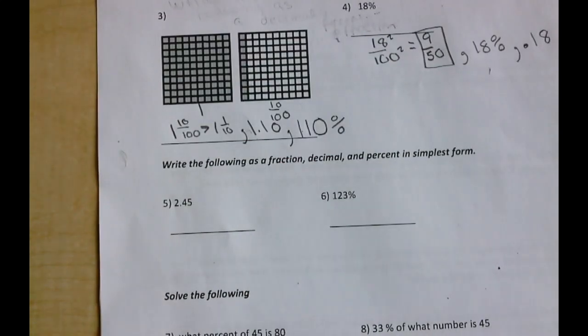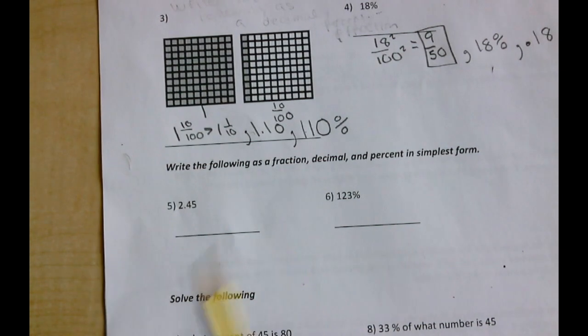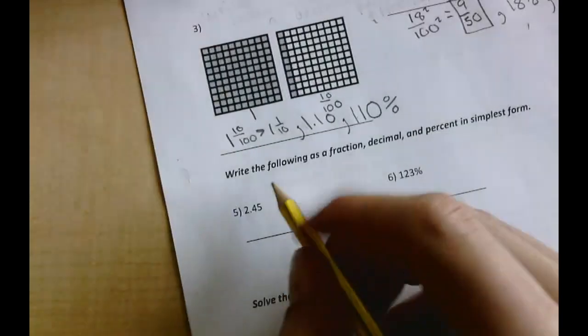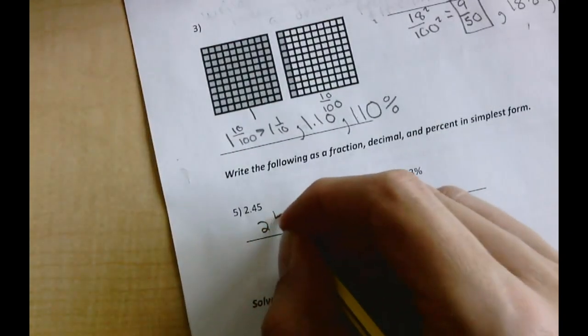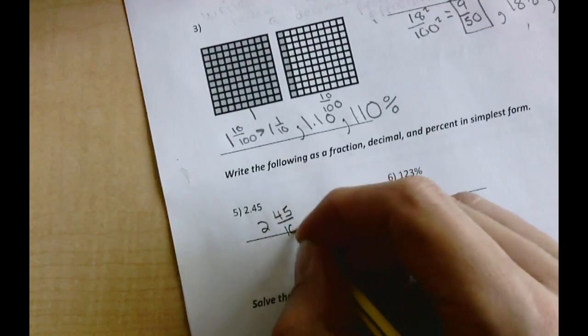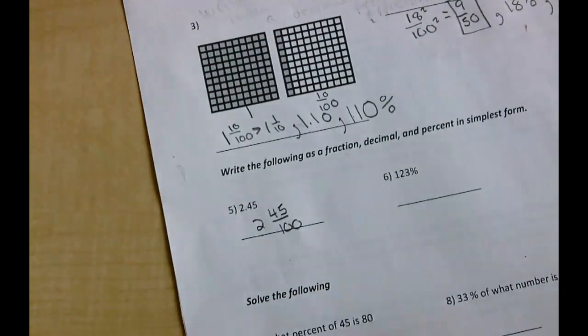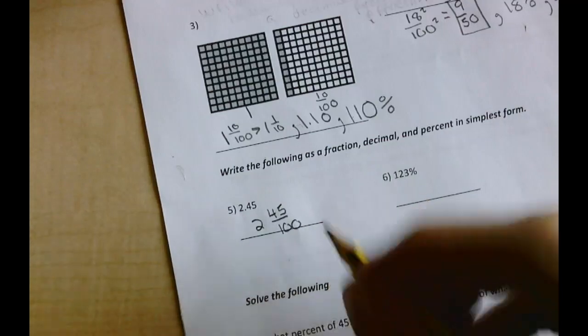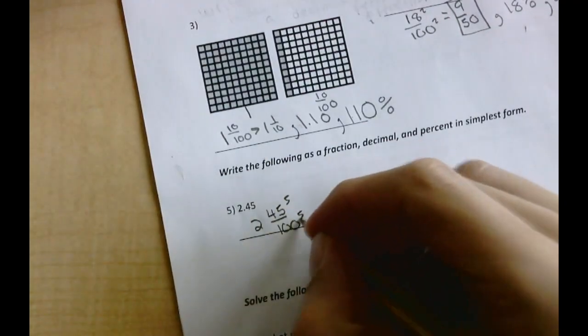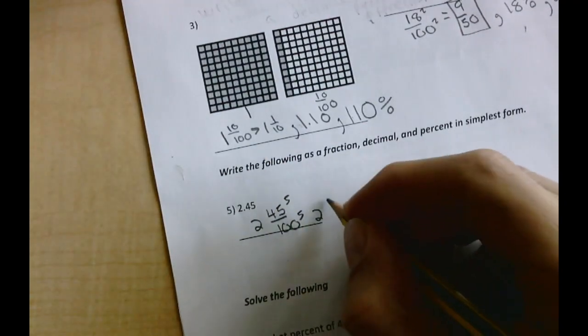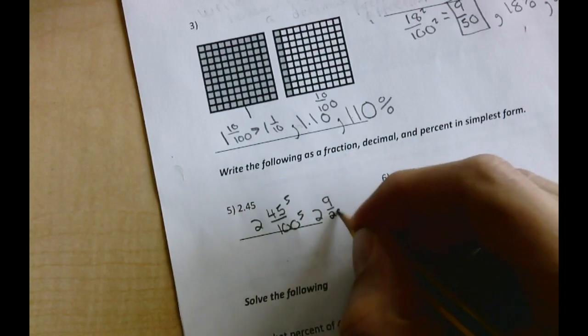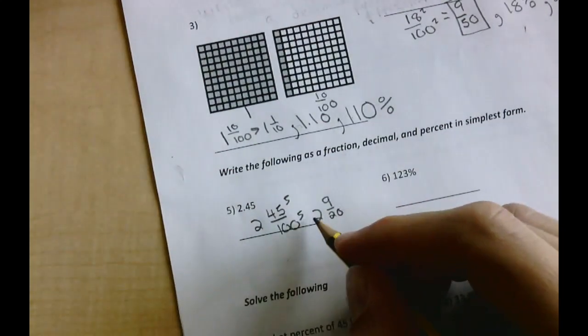Let's continue. Write the following as a fraction, decimal, and percent in simplest form. So we have 2 left here. So we have 2.45 as a fraction is going to be 2 and 45 over 100. 45 over 100, I could divide both of these by 5. Get 2 and 9 over 20. And I can't simplify that any further.